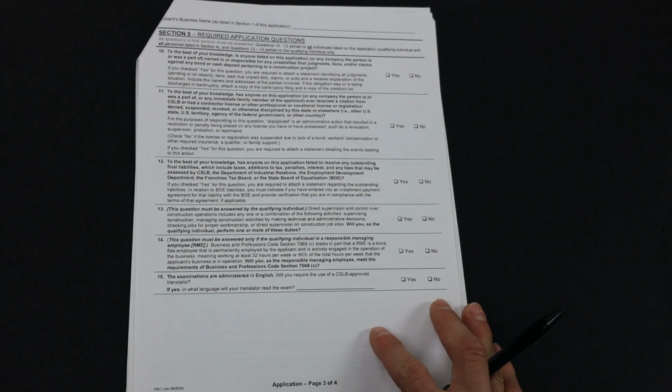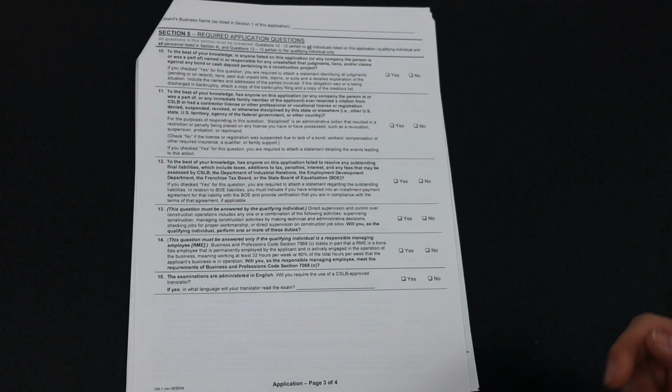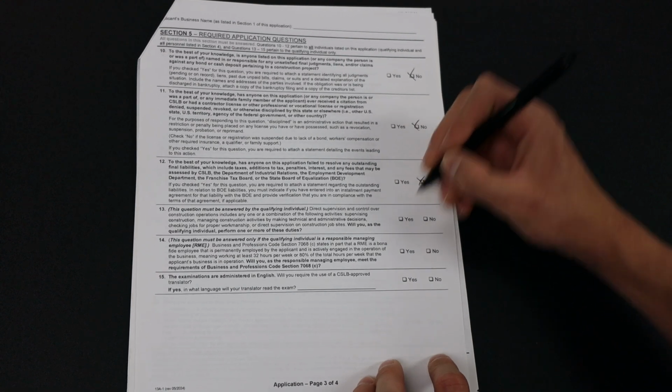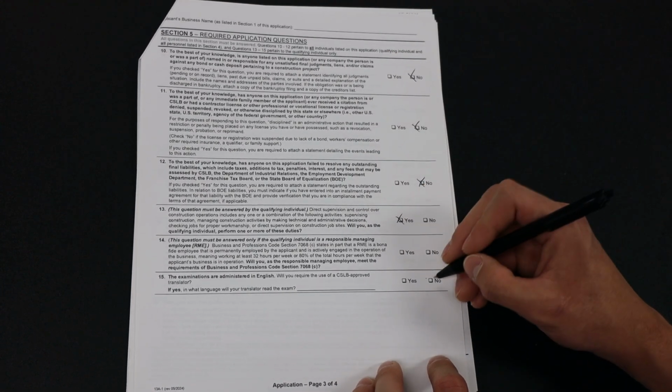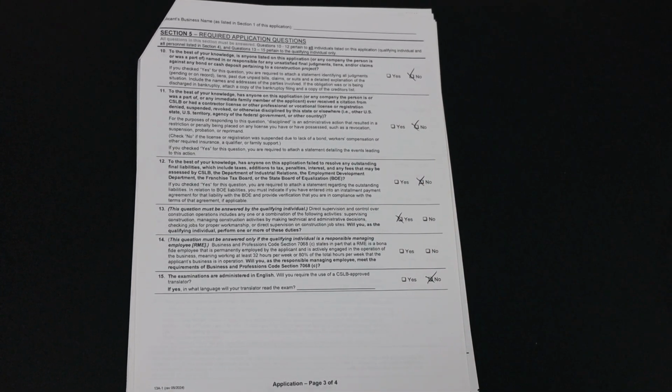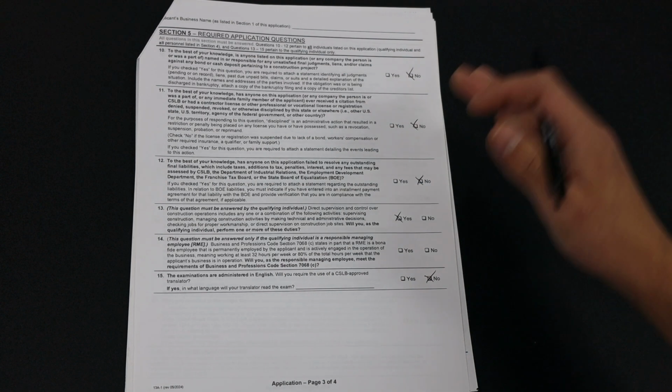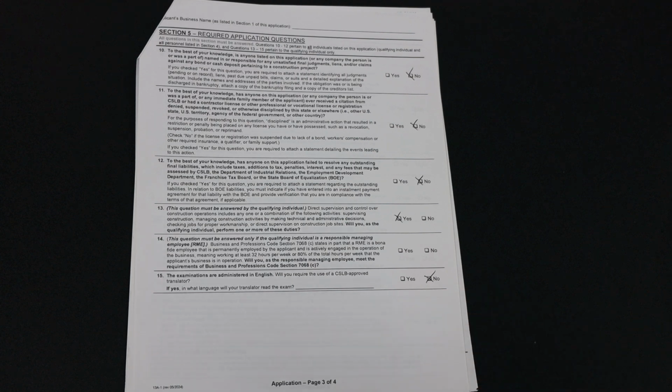Okay, so section 5 is going to be pretty simple for the most part. In most cases, this is exactly what we're going to do. Okay, we're going to mark no, no, no, yes, leave 14 blank, and then no. So 14, this question must be answered only if you are an RME, which basically means you are RMOing someone's license. Now, if you are doing that, I'm going to have a separate video going over that, so you're going to want to go to that one. All right, so in this case, this is what you're going to want to put every single time. Section 5, super, super simple.